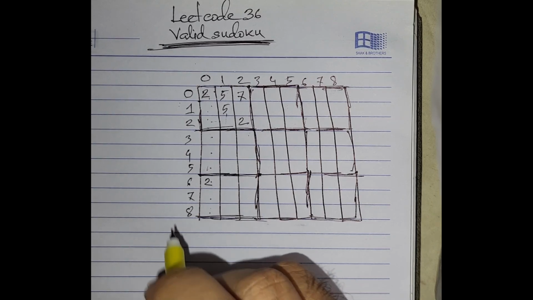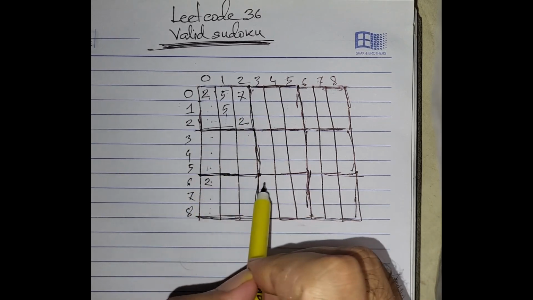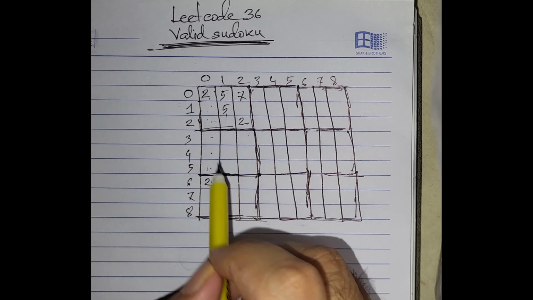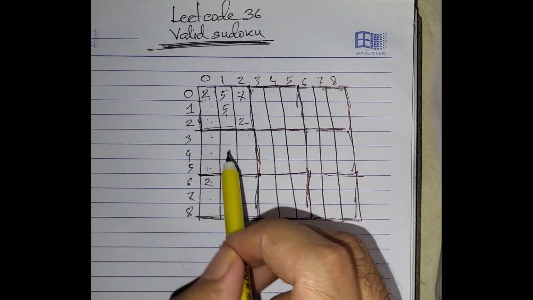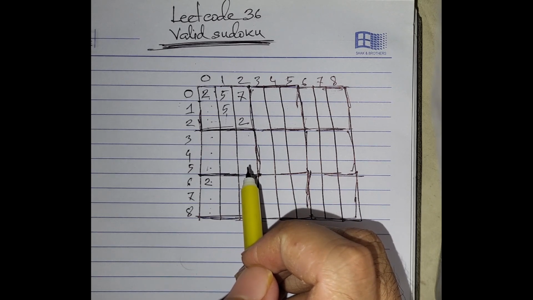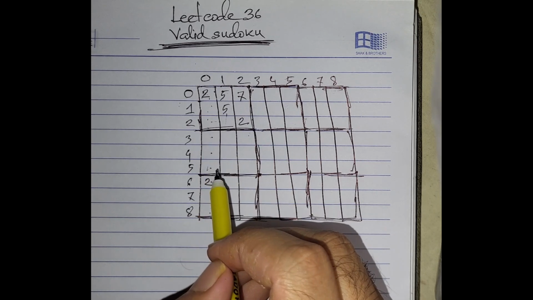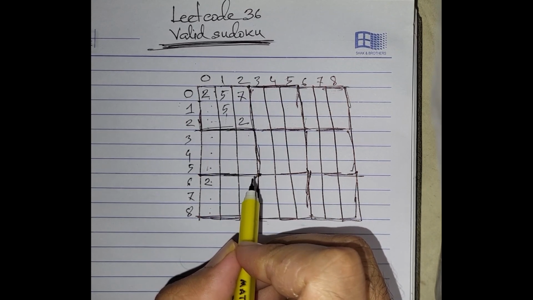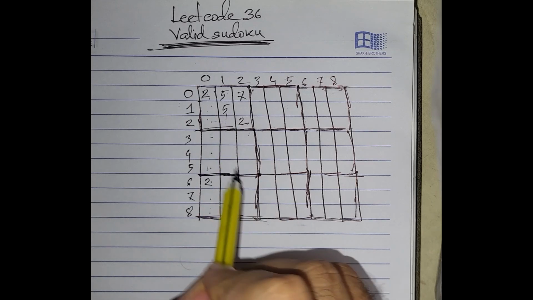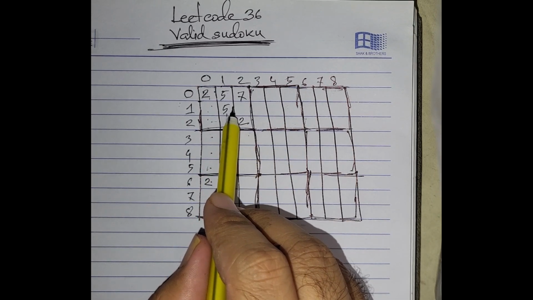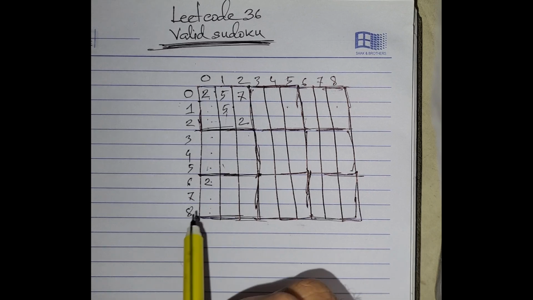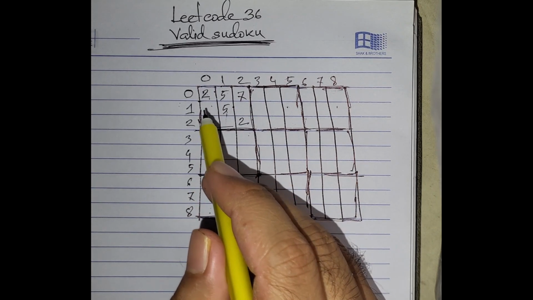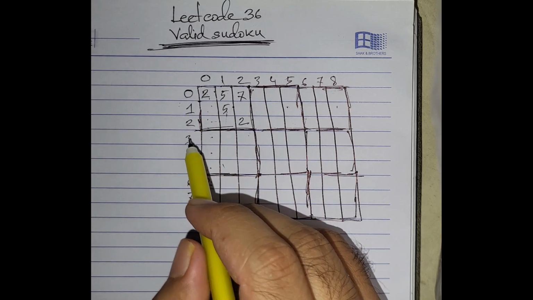Then the question is, how do I identify a box? We need to identify the box so that we can check later, do we have any duplicate in this box? We will see how we can check that, but first of all, we need to know how we can identify that. Well, it's easy if you know the trick. So we have 3 by 3, right? 1, 2, 3, 1, 2, 3 box. All we have to do is divide each index by 3.